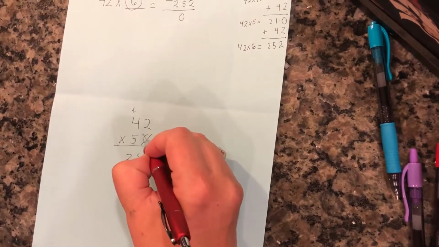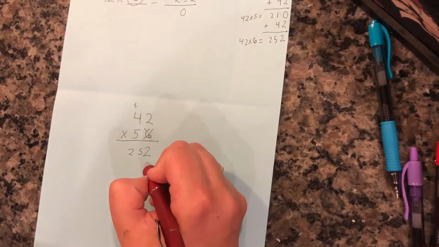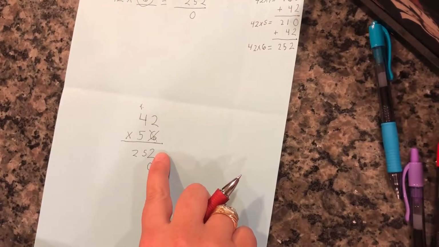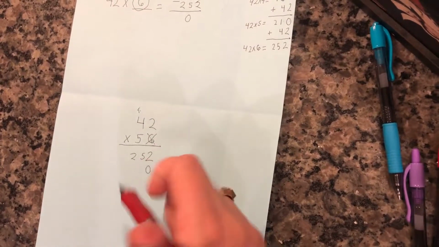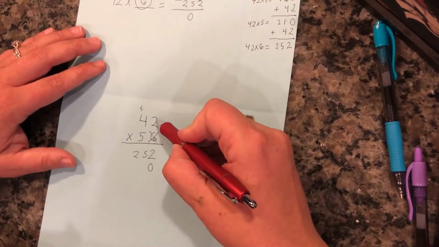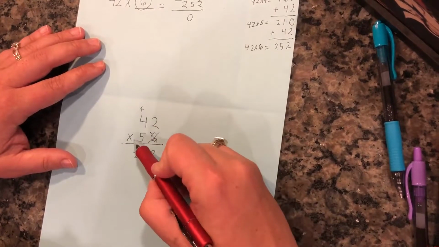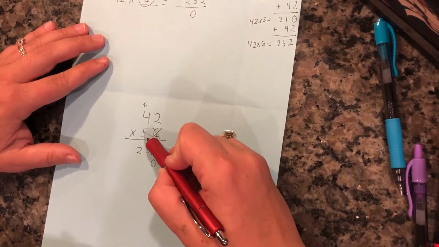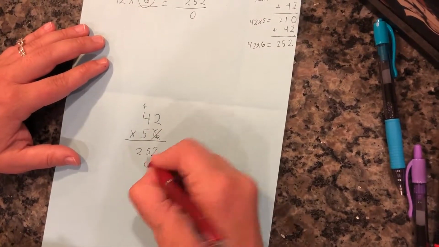So now I'm ready to move over. Because I did that, I cross it out and I place a 0 down below in my first partial product's 1's value. Now I'm going to take my first factor's 1's value, which is 2, and multiply it by my second factor's 10's value. 2 times 5 is 10. Carry my 1.